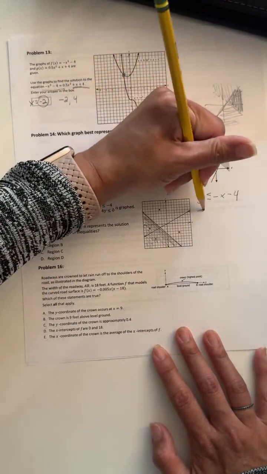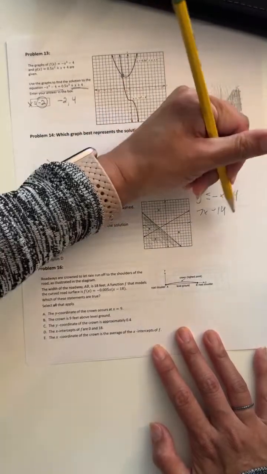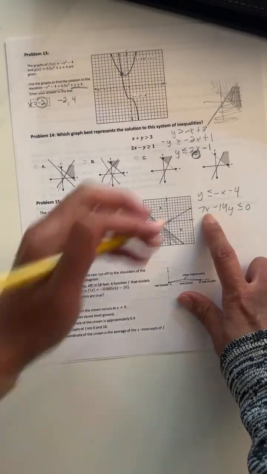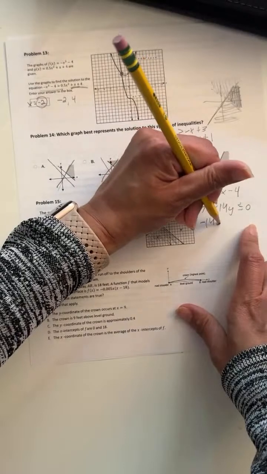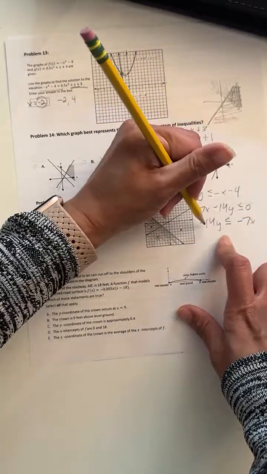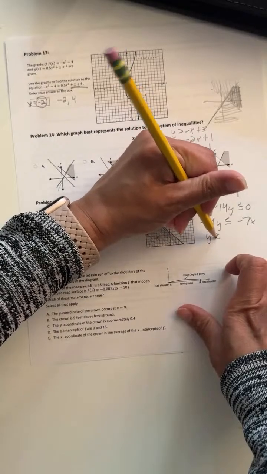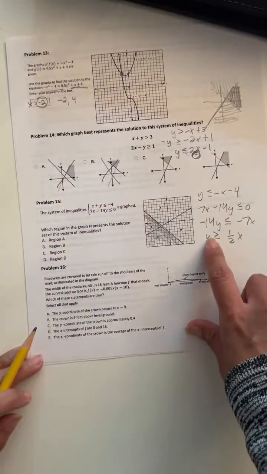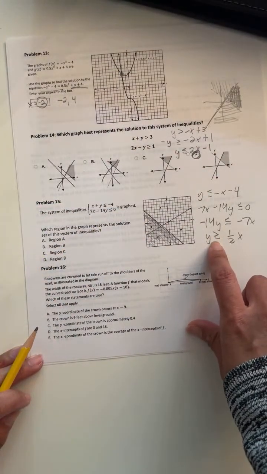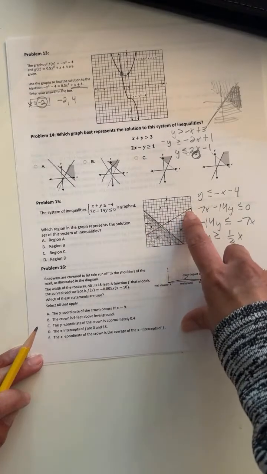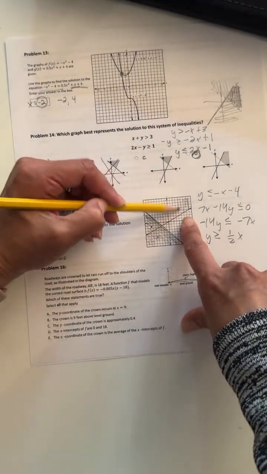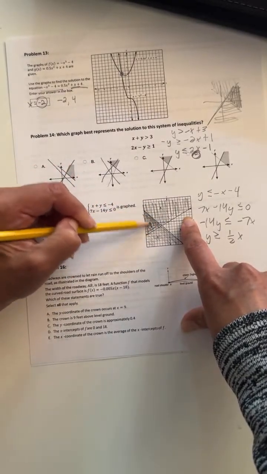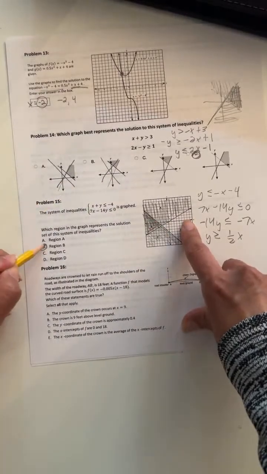And then the next one is 7x minus 14y is less than or equal to 0. So what I'm going to go ahead and do here is subtract 7x, and then I'm going to divide by -14, which means I have to flip my sign here, and I will get y is greater than or equal to 1/2 x. All right, so now I'm flipping my sign, which means I'm looking at greater than or equal to for this line here. Since I'm looking at greater than or equal to, I'm looking at shading above the line here, and that means the place that they overlap or intersect will be in region B.